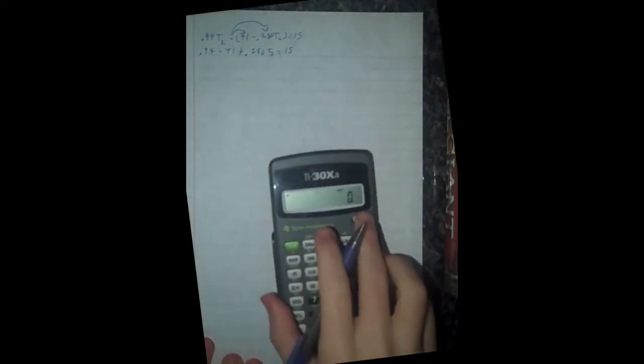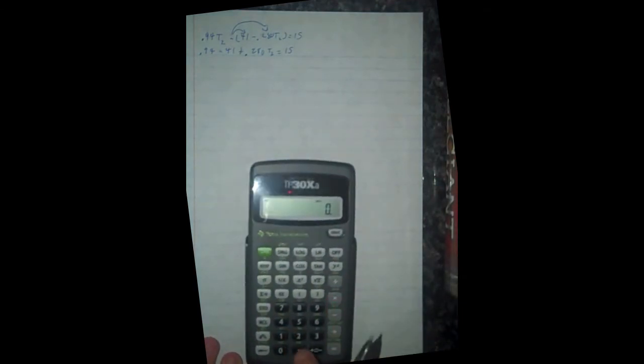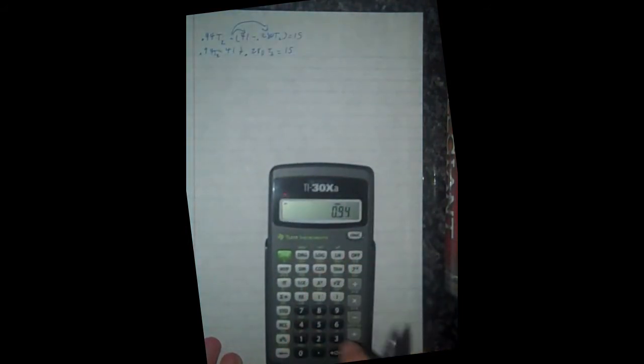So we can distribute this negative outside the parentheses. So 0.94 T2 minus 41 plus 0.28 T2 equals 15. I forgot the T2. So 0.94 plus 0.28 is 1.22.